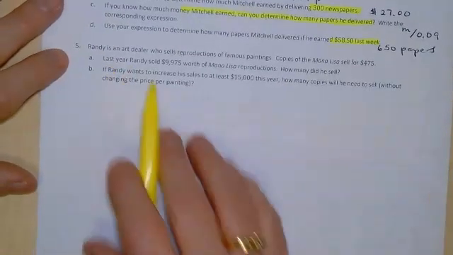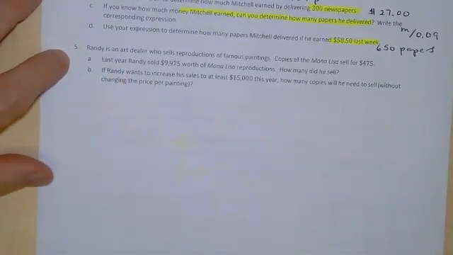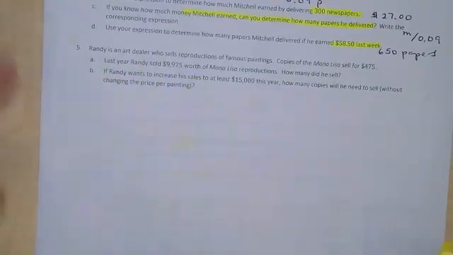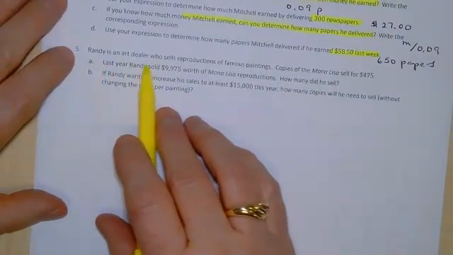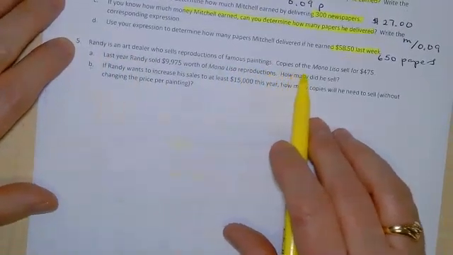Okay. Let's do this last one before we keep talking about other stories, because I've got this video running. So we'll catch you right at the end. So here's number 5, no table. I'm going to have us make one. Randy is an art dealer who sells reproductions of famous paintings. Copies of the Mona Lisa sell for $475.